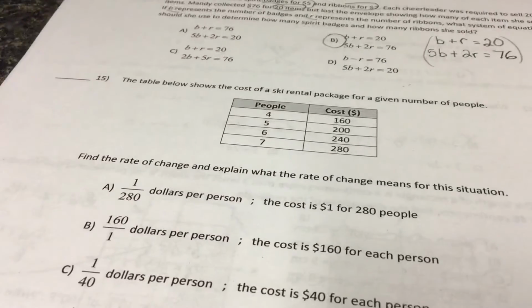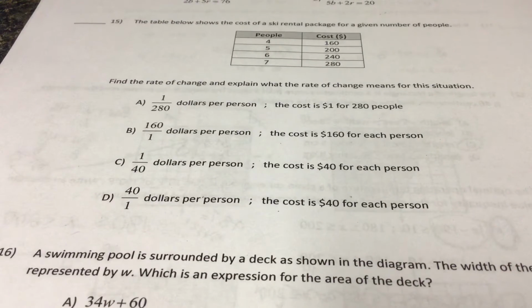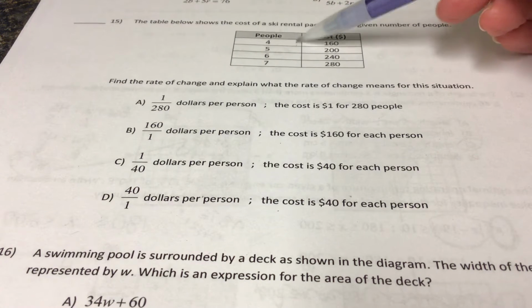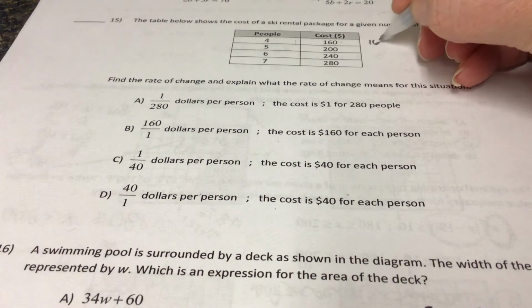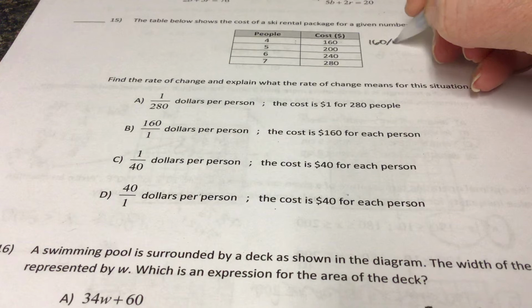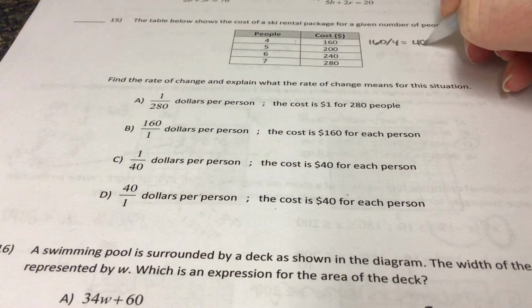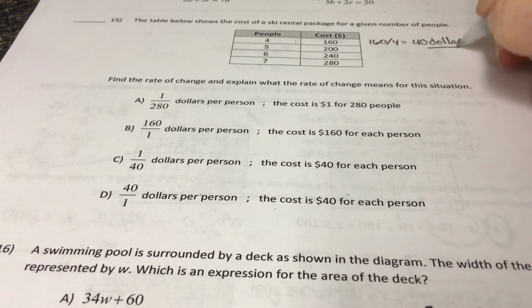In number 15, this is really simple. It looks confusing, but it's really simple: if $160 is going to cover 4 people for the cost of the ski raffle, you do 160 divided by 4 and you get 40, and that is the dollars per person.